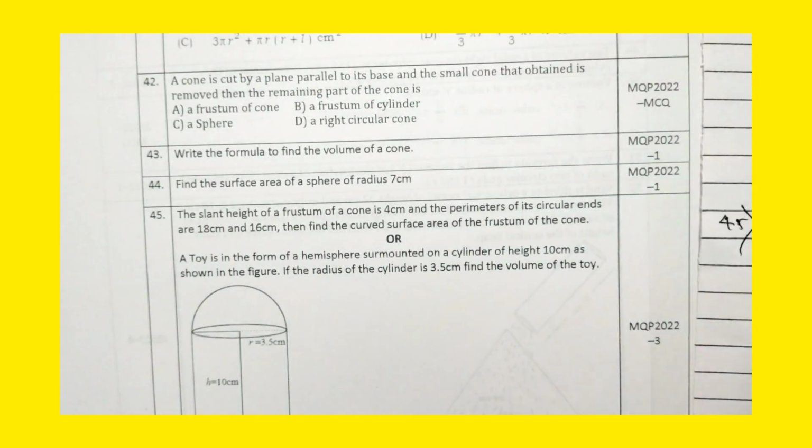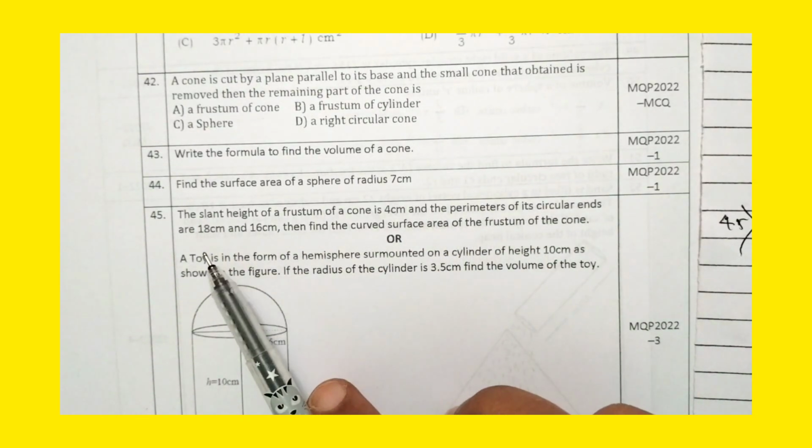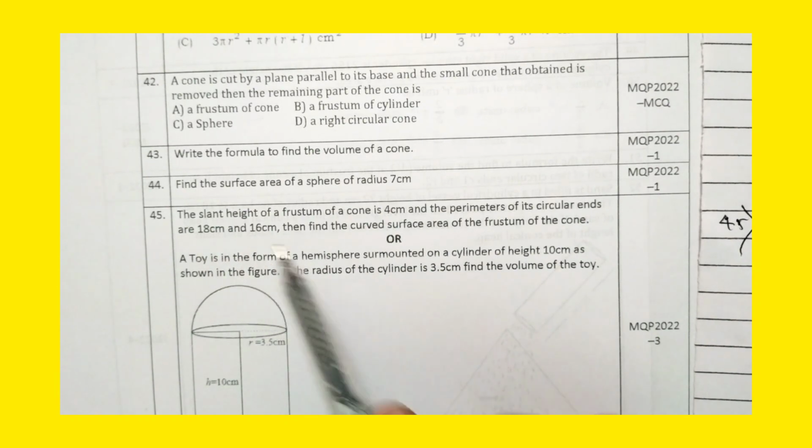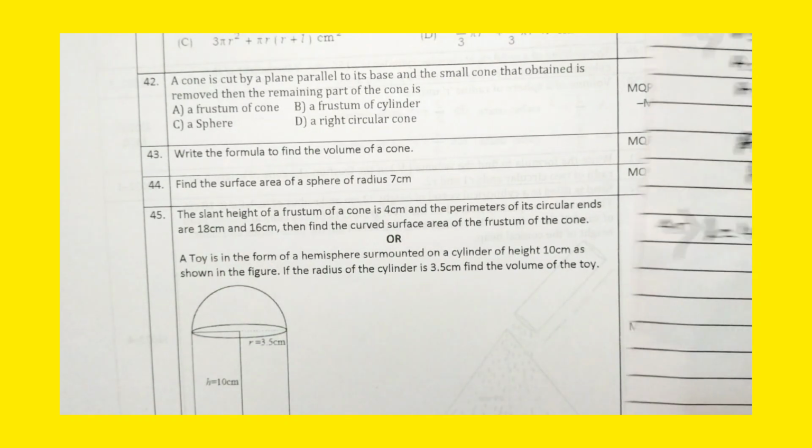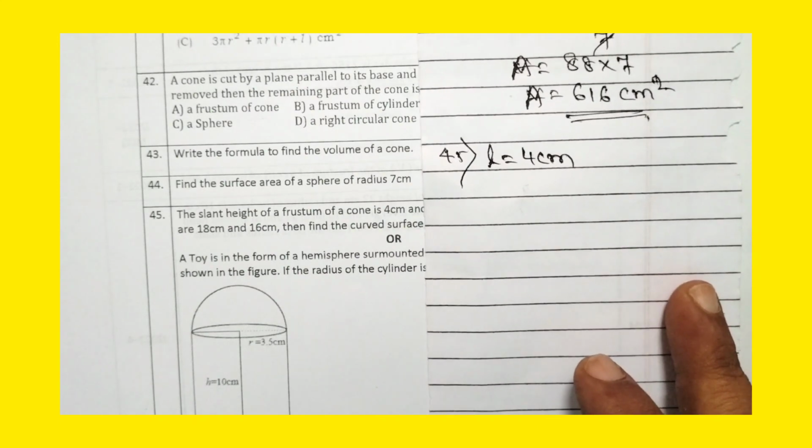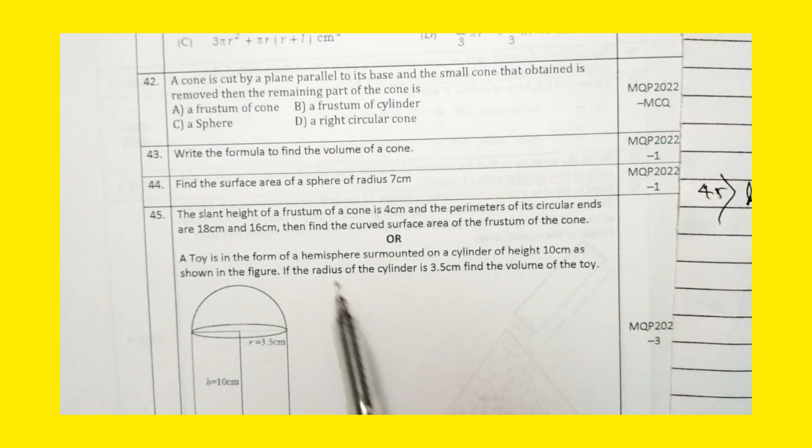And the perimeters of its circular ends are 18 and 16 centimeter. Then find the curved surface area of the frustum of the cone.